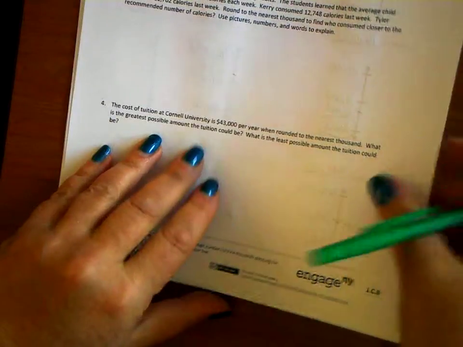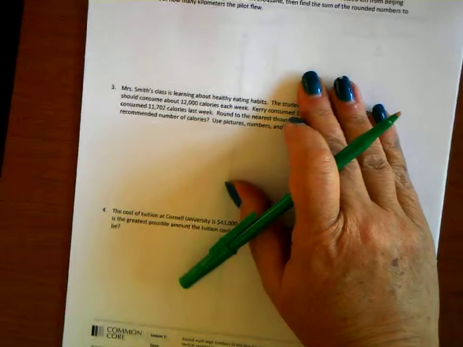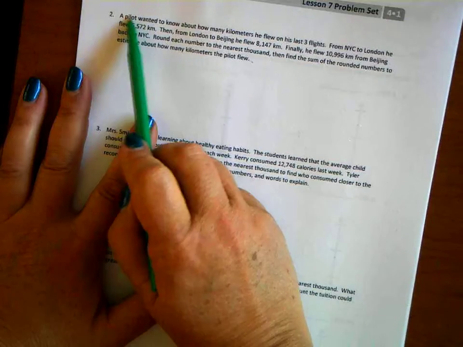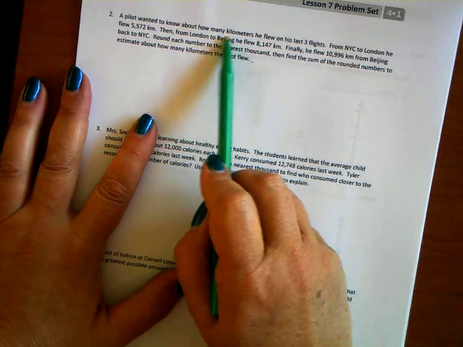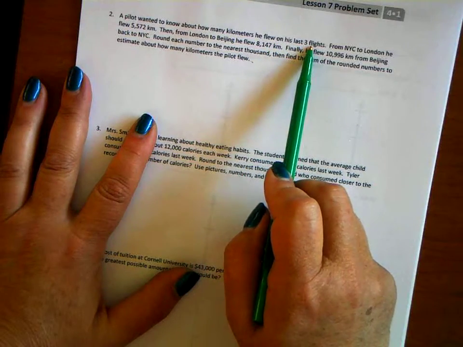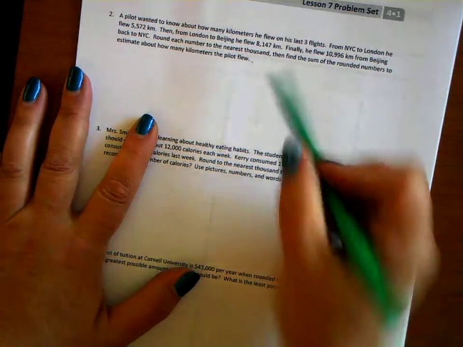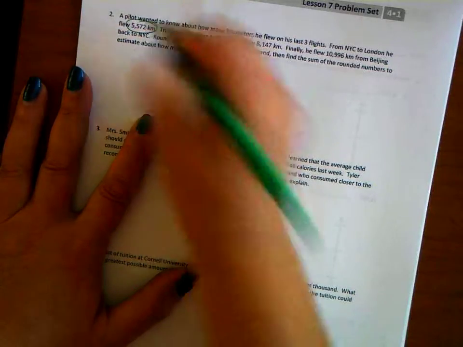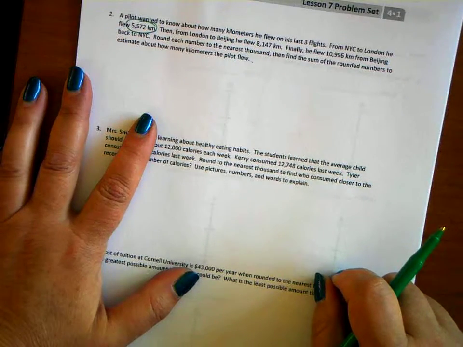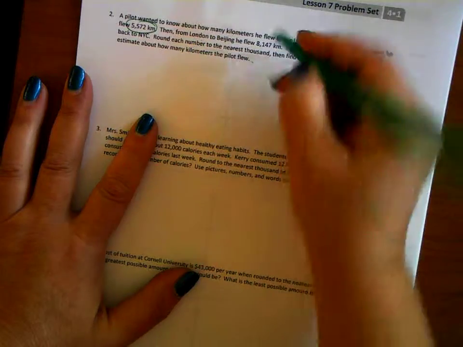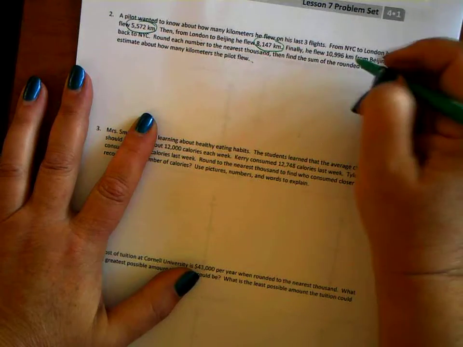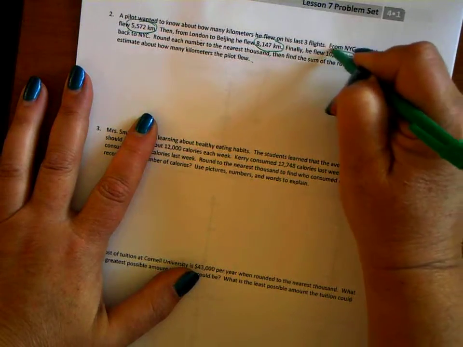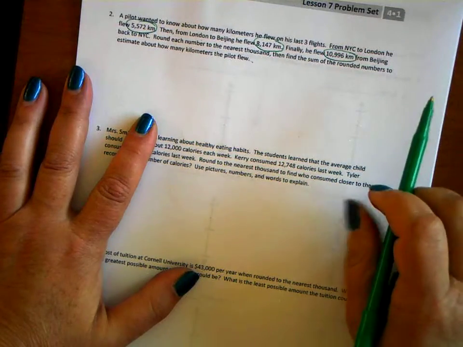So let's flip over to the back. Well, I'm going to use a different one because I already started writing on that one. Okay, so the first problem asks us to do several steps. It says a pilot wanted to know how many kilometers he flew on his last 3 flights. From New York to London, he flew 5,572 kilometers. From London to Beijing, he flew 147 kilometers, and finally he flew 10,996 kilometers from Beijing to New York.